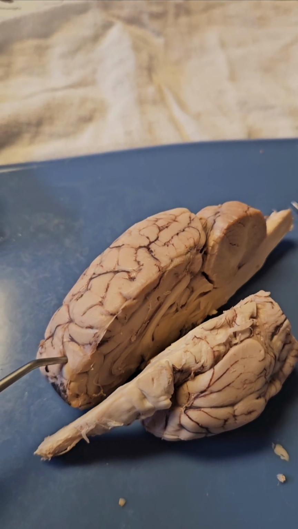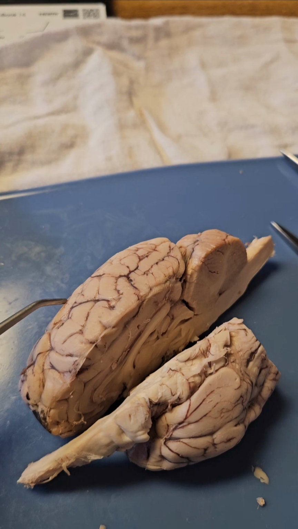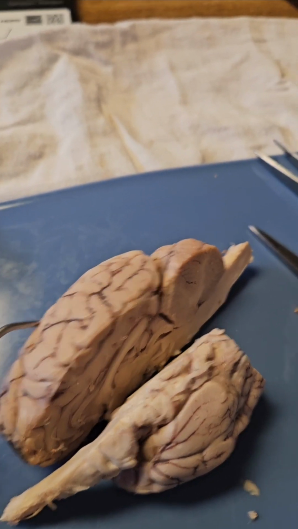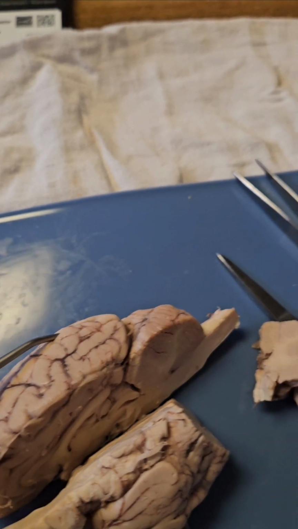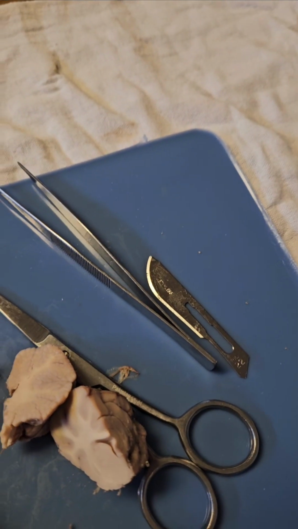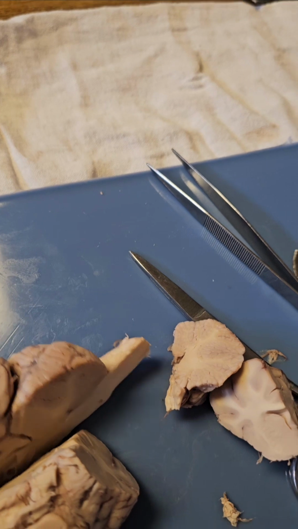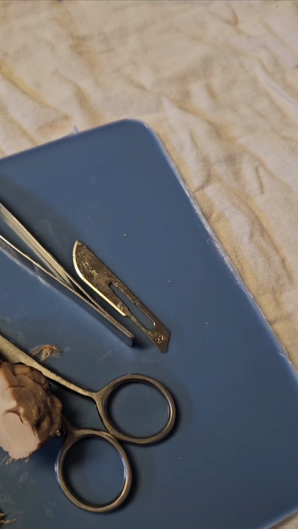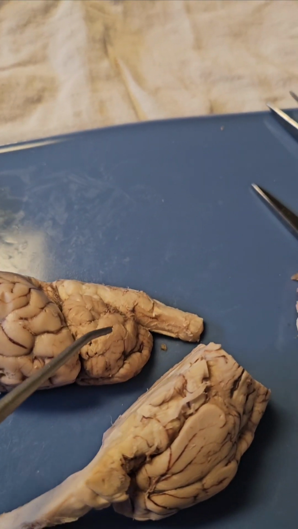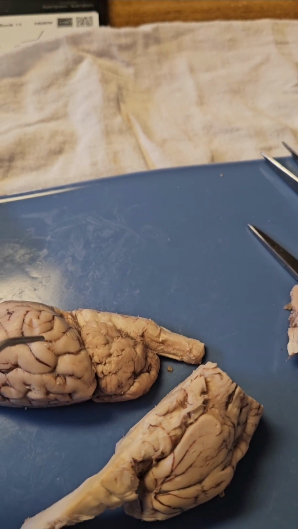And we've got the frontal lobe for motor function, the parietal lobe, which is for processing sensory, the temporal lobe, which processes auditory information, and the occipital lobe, which processes visual information. And then we've got the cerebellum, which is right in here. That's the cerebellum. It is divided down the center by the vermis and controls muscle coordination.